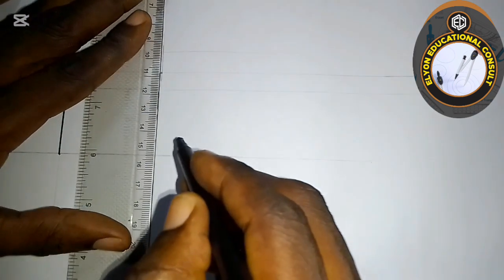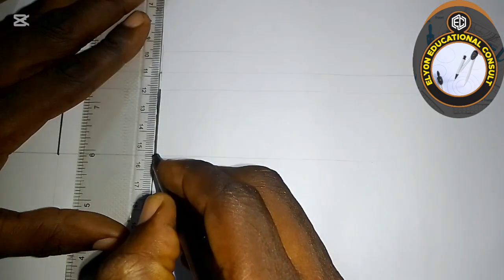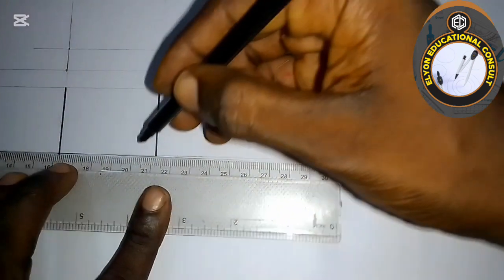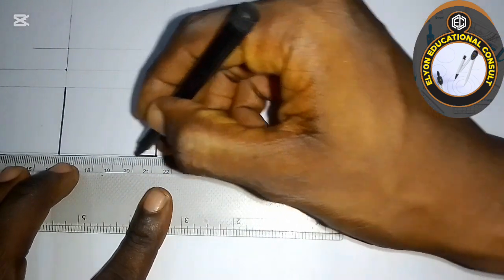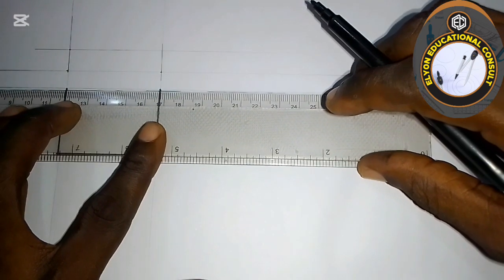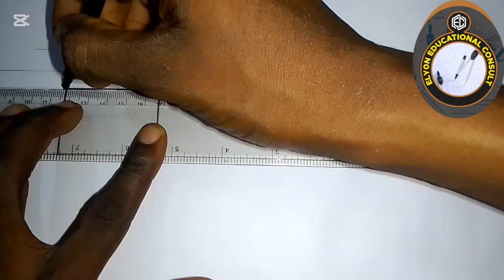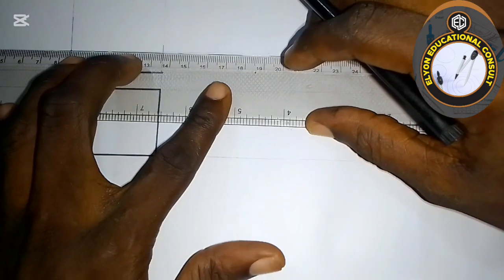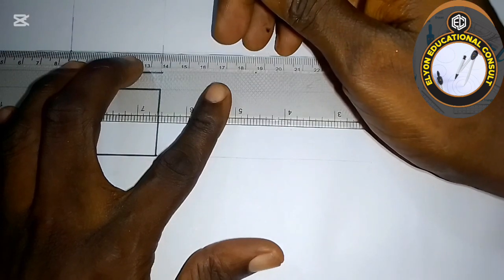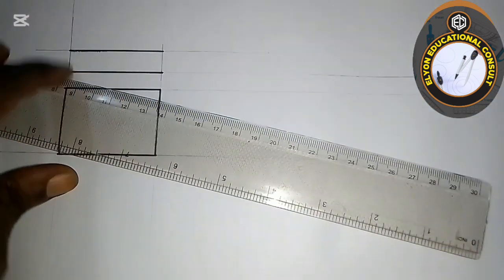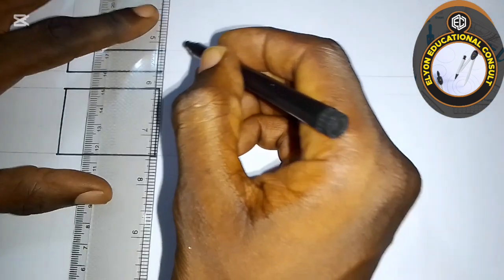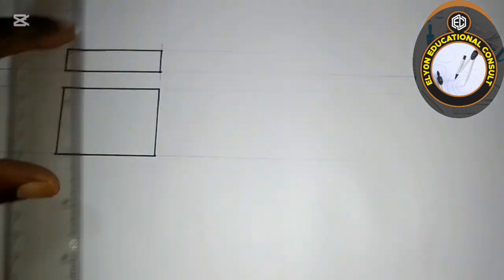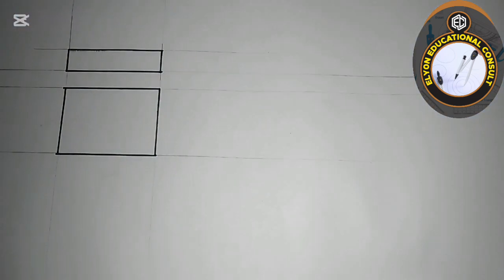This way. This way. This way. This way. This way. Then for this side I have this, then for this side I have this. So this is my given view, well drawn out.